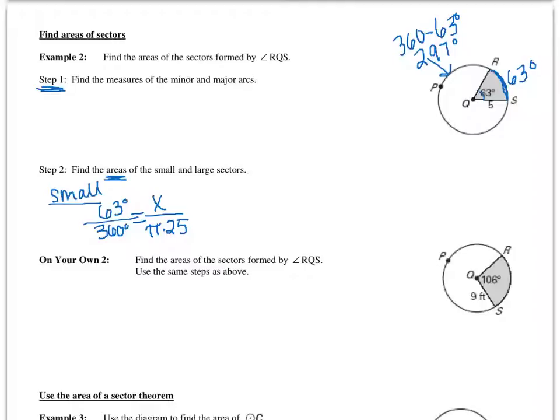Now to solve this, we've been doing quite a bit of these lately. We're going to just solve by cross multiplying. So you'll have x times 360 equals 63 times 25 pi. And then we'll divide both sides by 360 to get x alone. So then that will leave us with x equals 13 and 74 hundredths. And now we don't have a unit on here anywhere, so we're just going to use U for units. So that's how we find the area of the small sector.